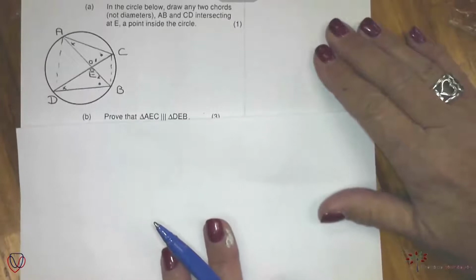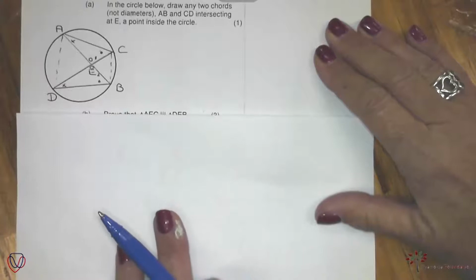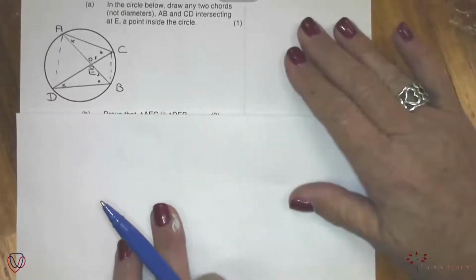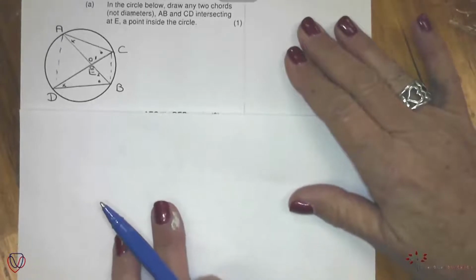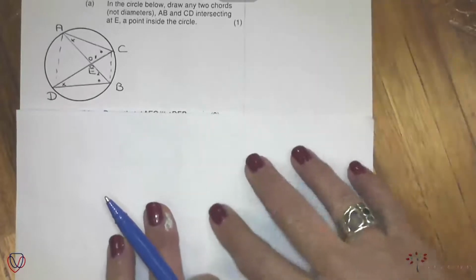Right, this is question A. This comes from an IEB paper, where there's A's and B's. They number their questions like that. They say question 5A. We say 5.1. Okay, let's have a look.